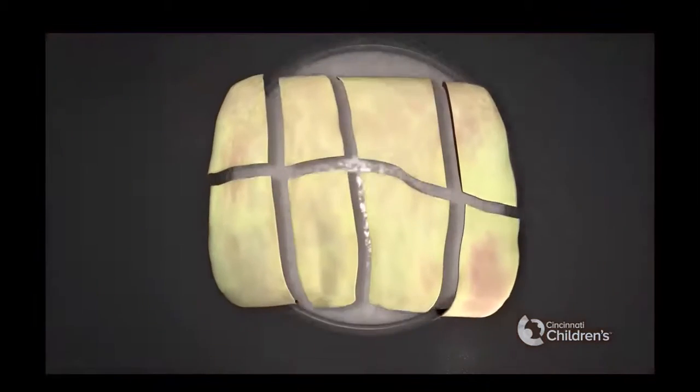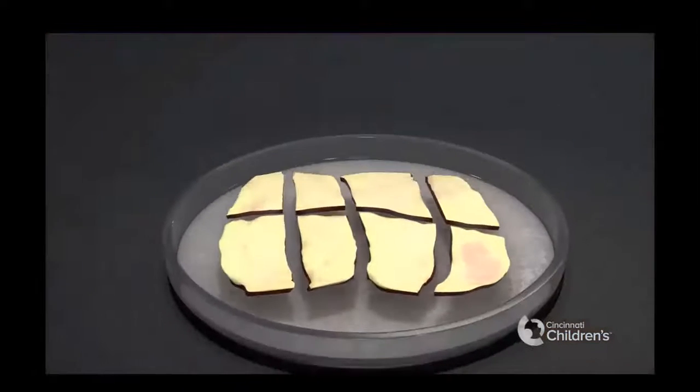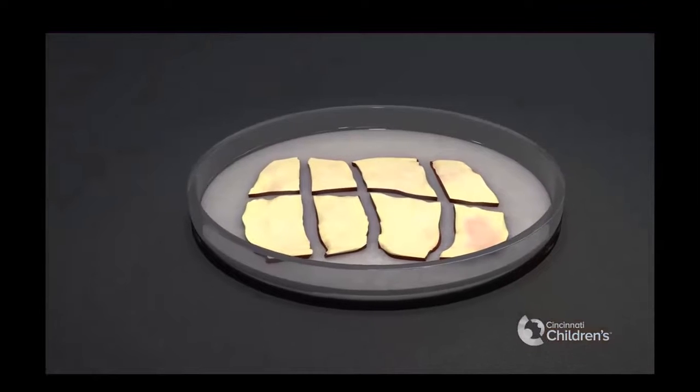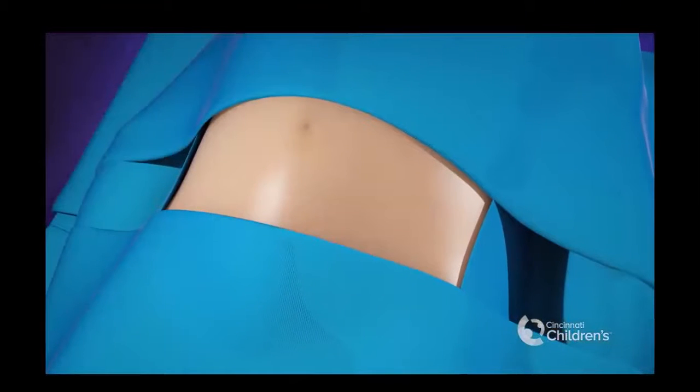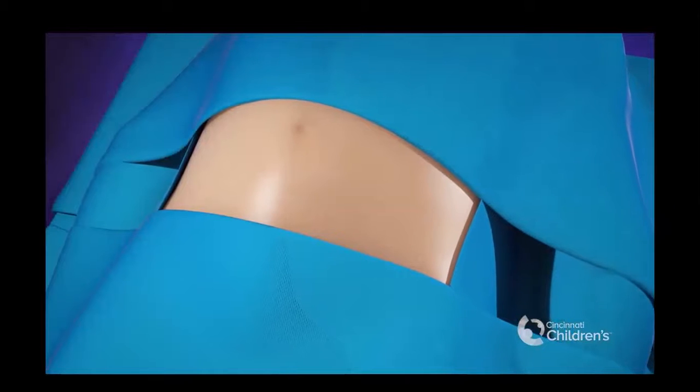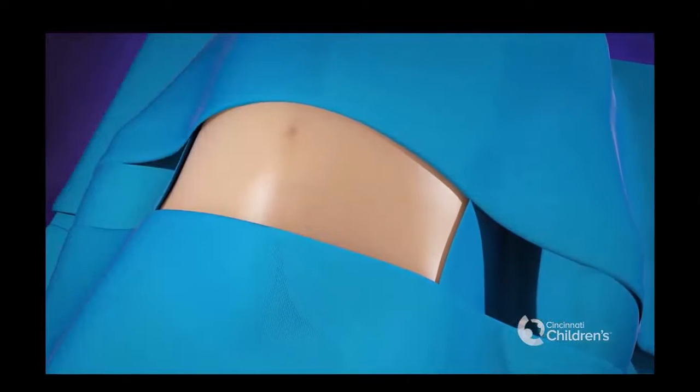The ovarian cortex is then dissected from the ovary, cut into 1 to 2 centimeter tissue strips, frozen and stored for future use. When the patient is ready to attempt pregnancy in the future, the small ovarian tissue strips are thawed and placed back into the pelvis by laparoscopy.